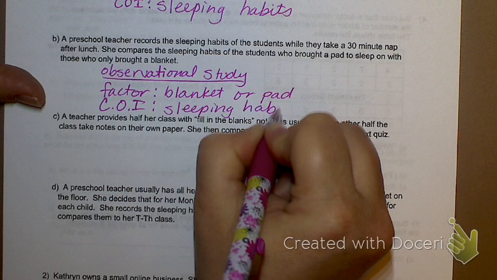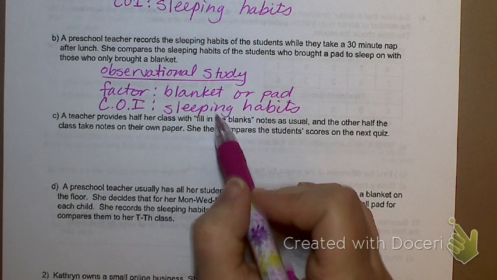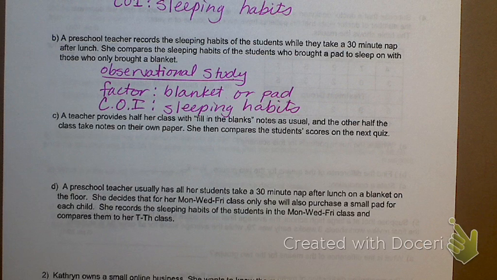So what I have written on my paper is all you need. And truthfully, I made it so that you could just hit enter after each one. So if you put each one of these on a different line in your answer, so hit observational study, enter. Factor, blanket or pad, enter. Go to the next line. So if you just put each of them on a new line, it's perfect. That makes it super easy for me.